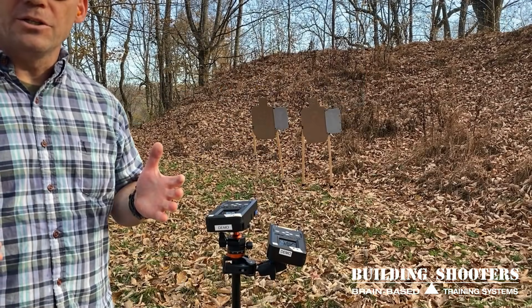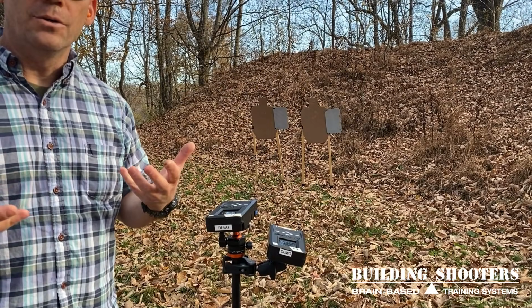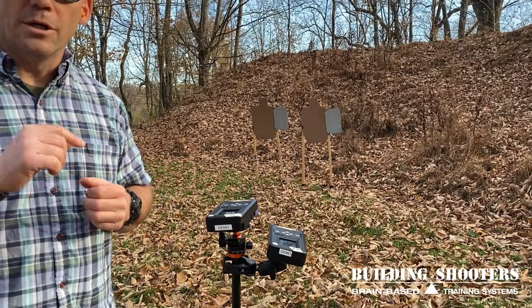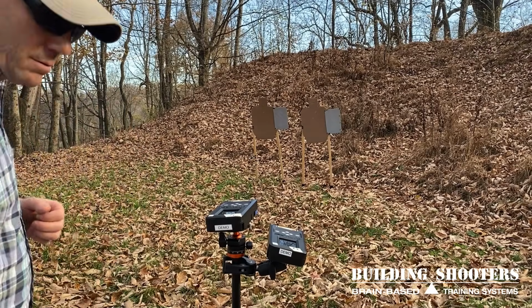I made my quick settings changes, and now all that I have to do to initiate this drill is press that one initiate button on the left side of the device.